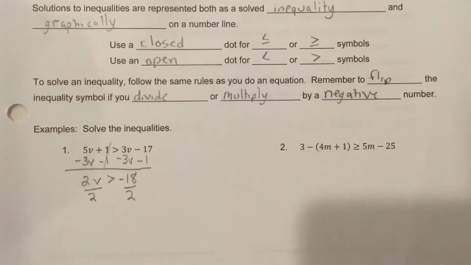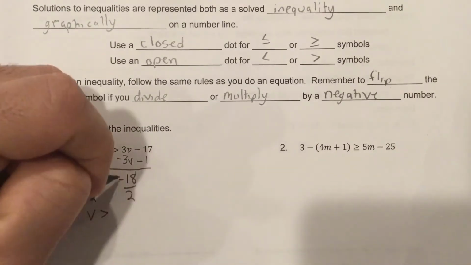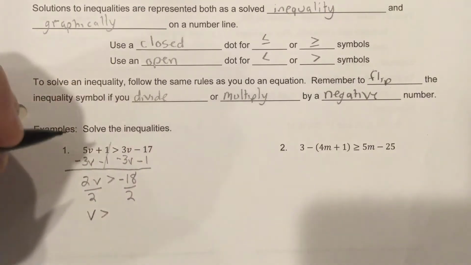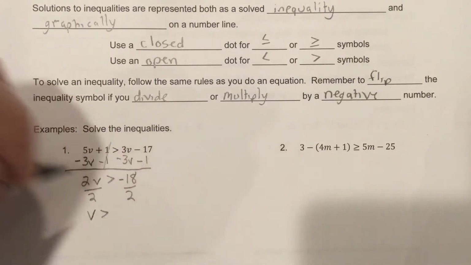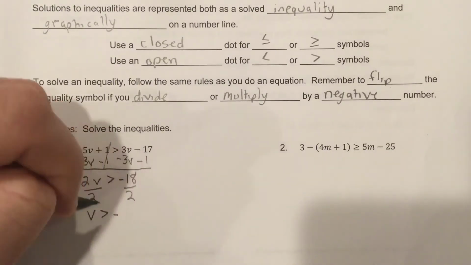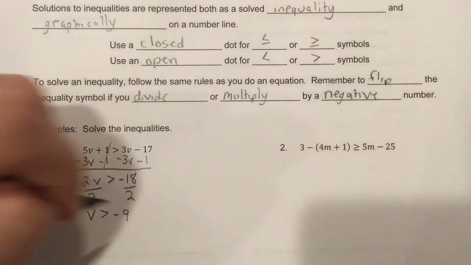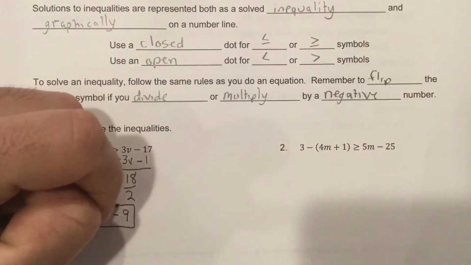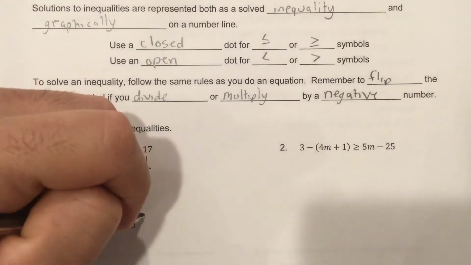Now again, I'm dividing by a positive number, and so I am not changing my inequality symbol. It's okay that the top number is negative. That's fine. If the bottom number was negative, then I flip. So I'm not flipping my inequality, and I get V is greater than negative 9. So that is what we call the inequality or the algebraic solution.